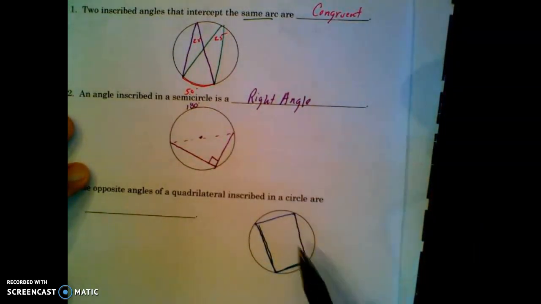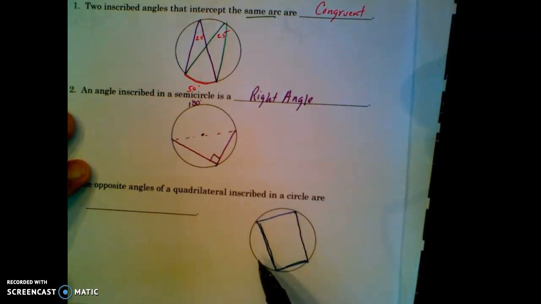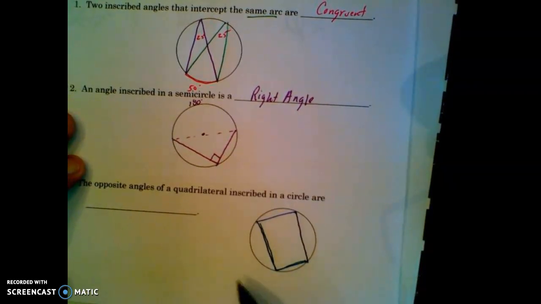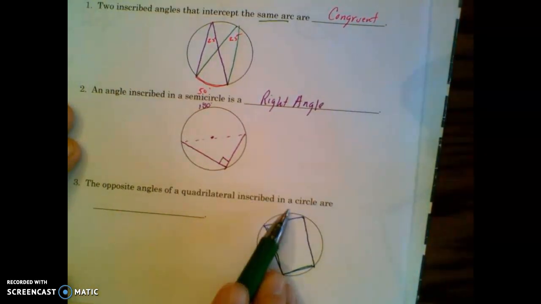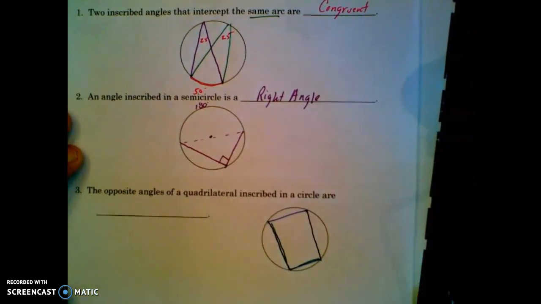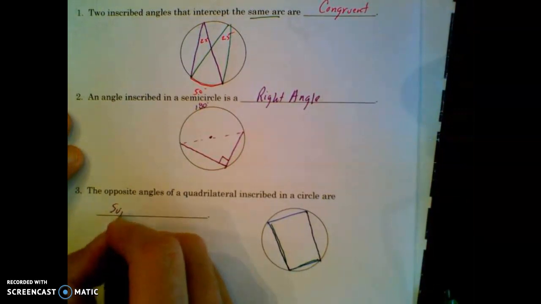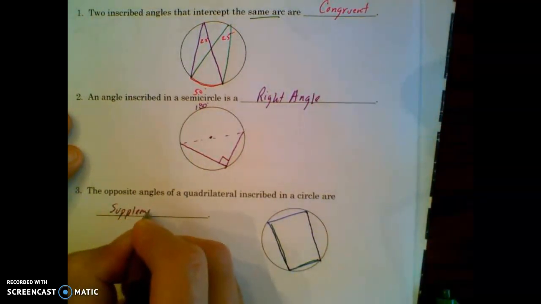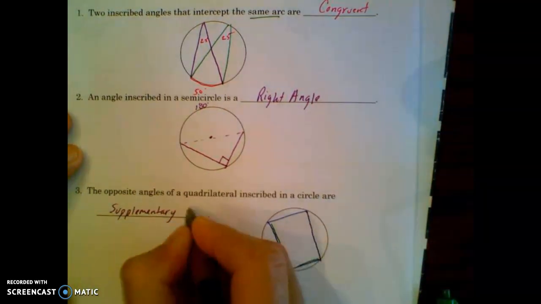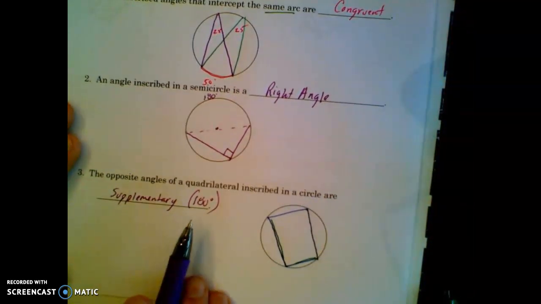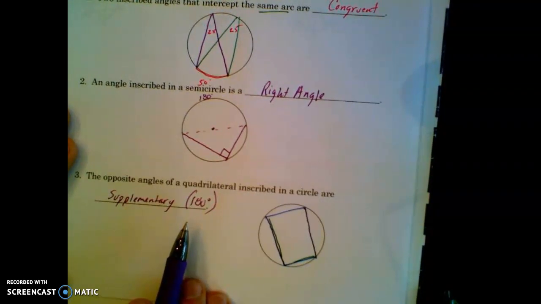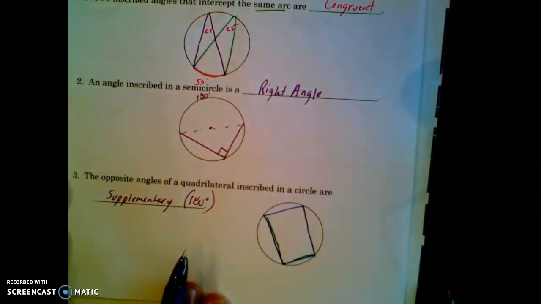That means they make 360 degrees in arc. Well, the angles then are going to have to be half of that, or 180, which means that opposite angles of a quadrilateral in a circle are always going to be supplementary. They're going to add to 180 degrees. That's because their arcs are making the whole circle at 360 degrees. So let's see what kind of problems I can grade you on here.